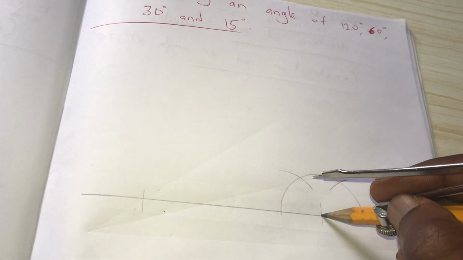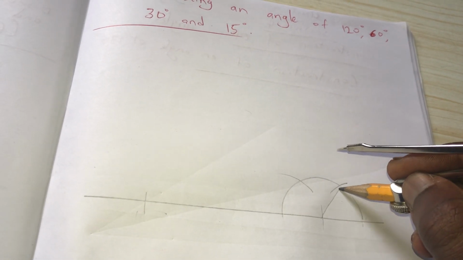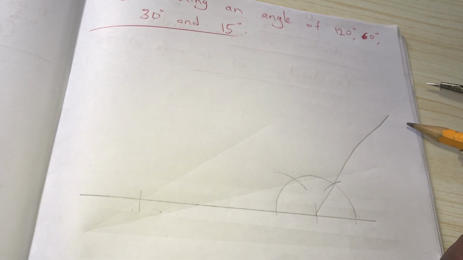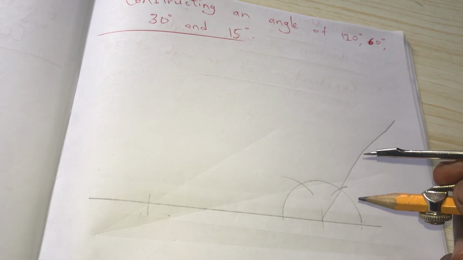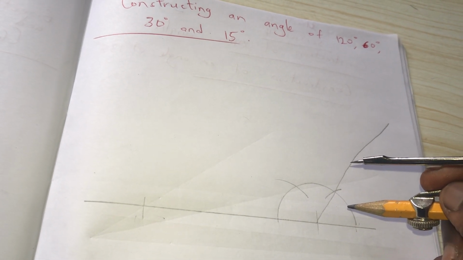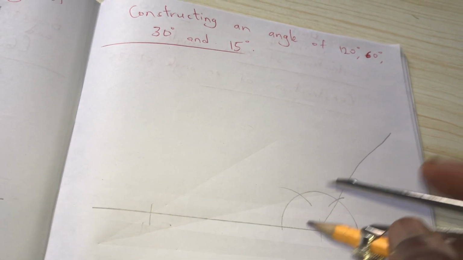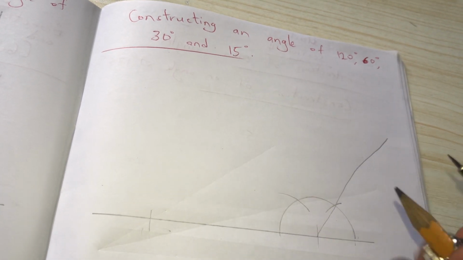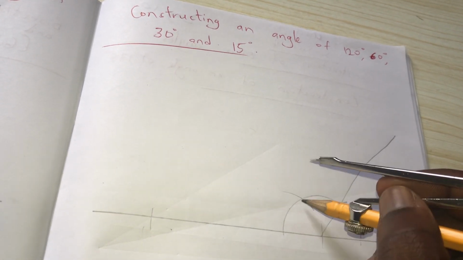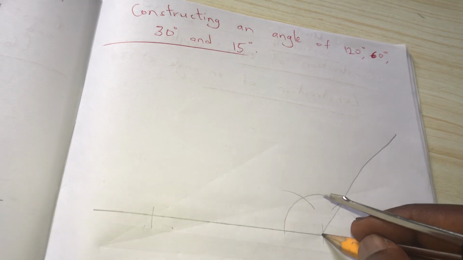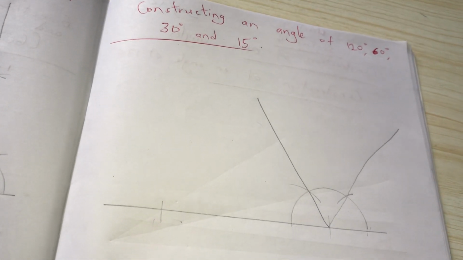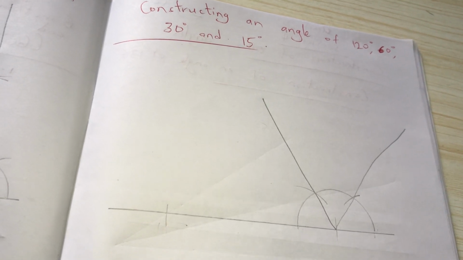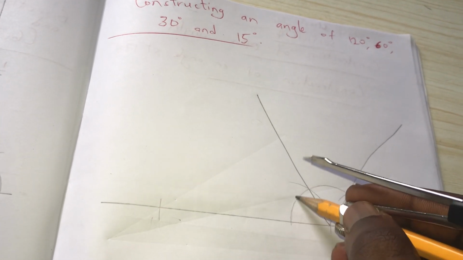So for instance, if you are doing 120 degrees, use your pencil and a rule. Okay, so this part from here to here is 120. Okay, if we are bisecting it, we'll do it like how we did the other one. Okay, but we already know that from here to here is what? 60 degrees. So here to here is 60 degrees. Now how do you construct the 30 degrees? By bisecting this 60 degrees.